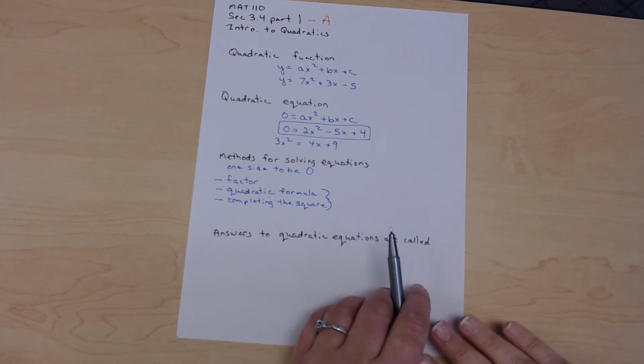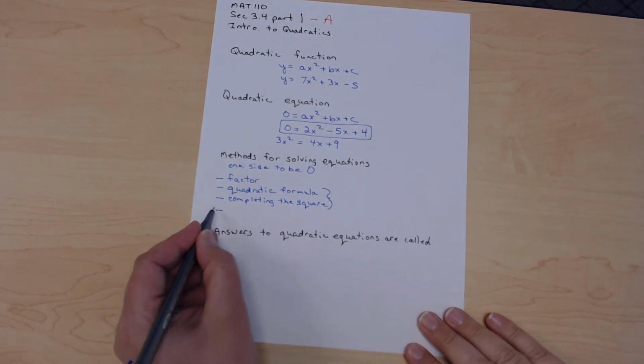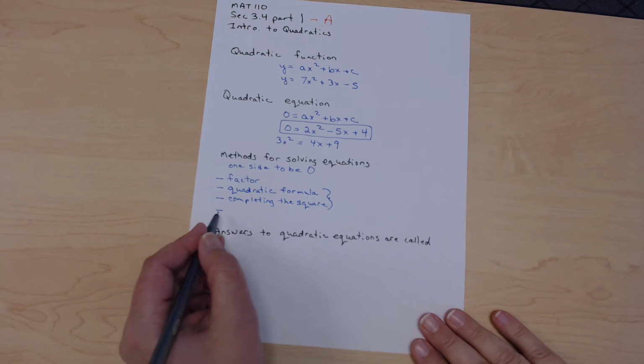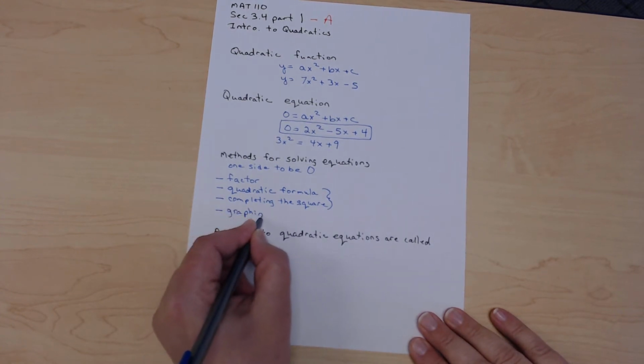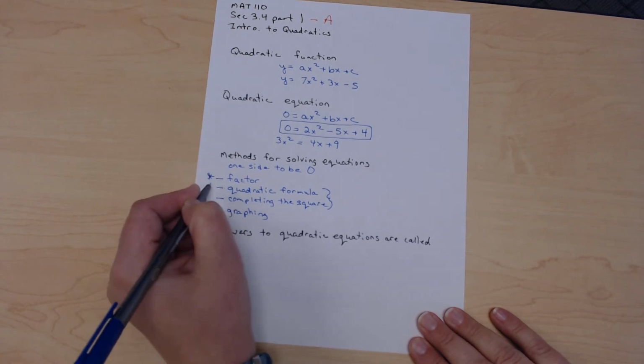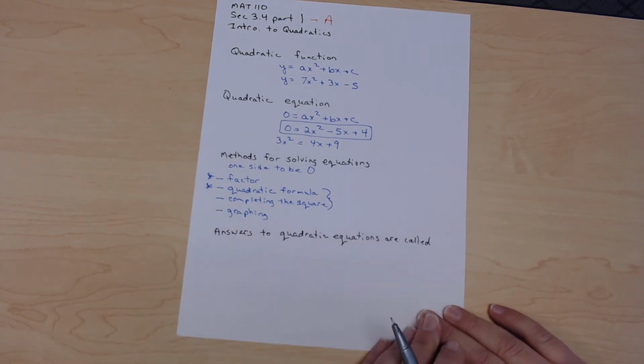All right, and then the other option, we don't maybe use this nearly as much as we should. I know not everyone has graphing calculators, but you can do it by graphing. We are going to focus on the factoring and quadratic formula. Those are the two things that we're going to do.